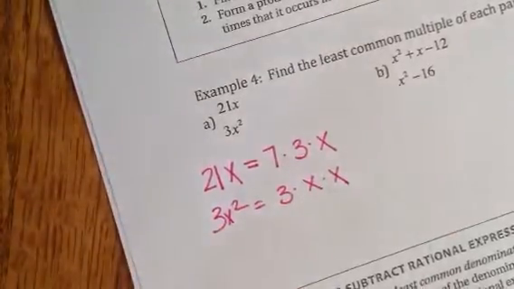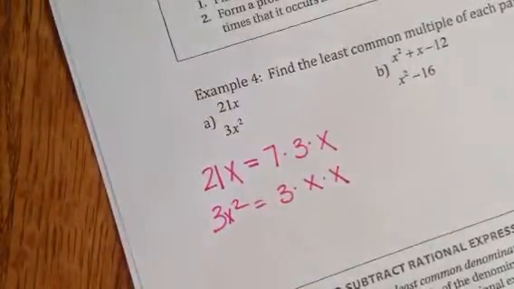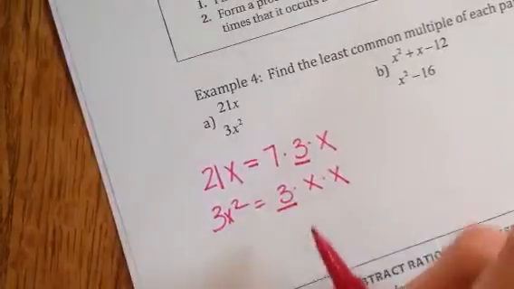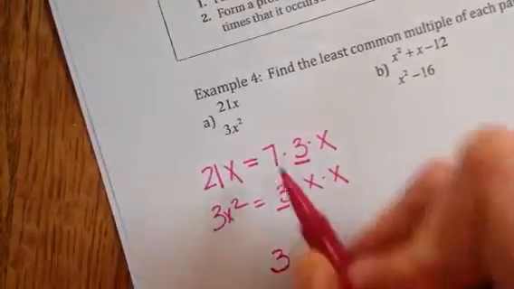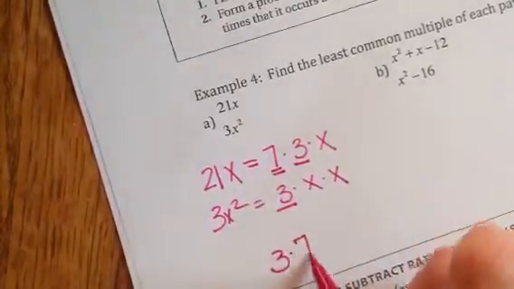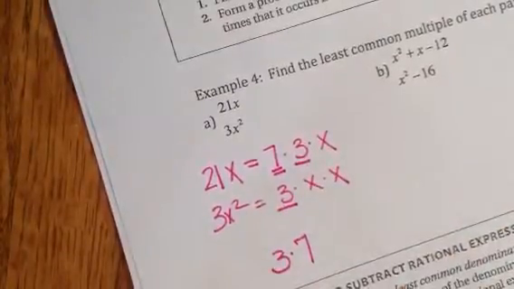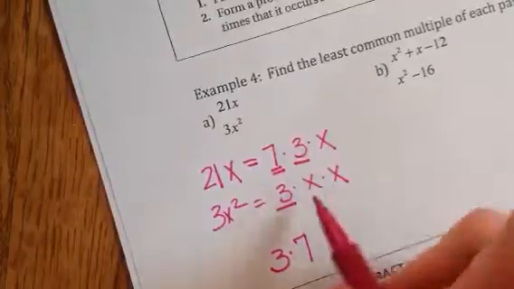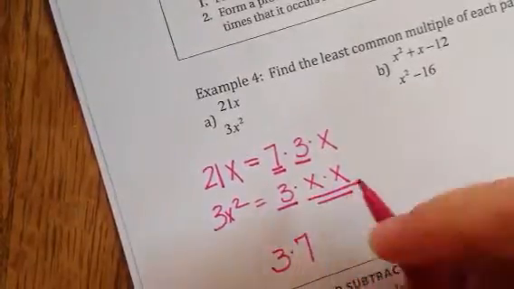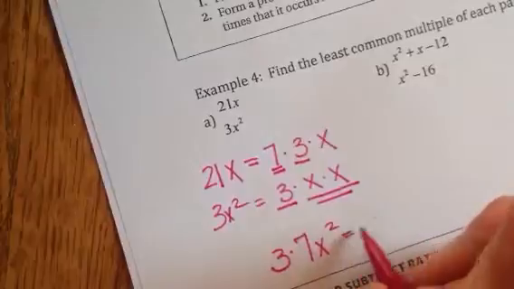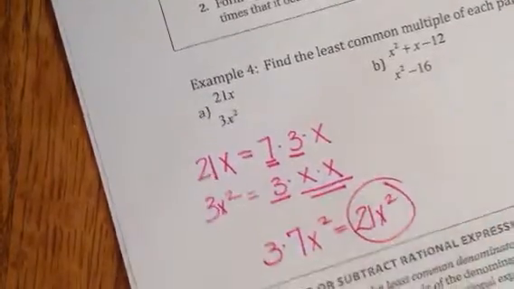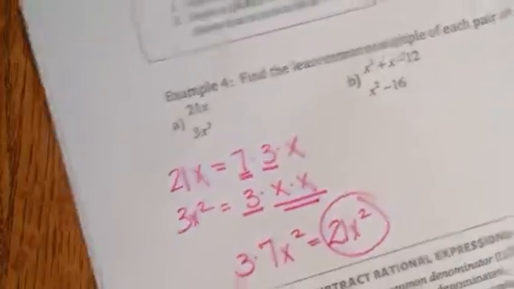With the LCM, we're looking for the most times which a number or a variable occurs. So they both have a 3 that occurs once. This one has a 7, this one doesn't, but a 7 occurs once. This has 1 x and this has 2 x's, so the most that it occurs is 2 times, so we call it x squared. So 21x squared is the least common multiple.